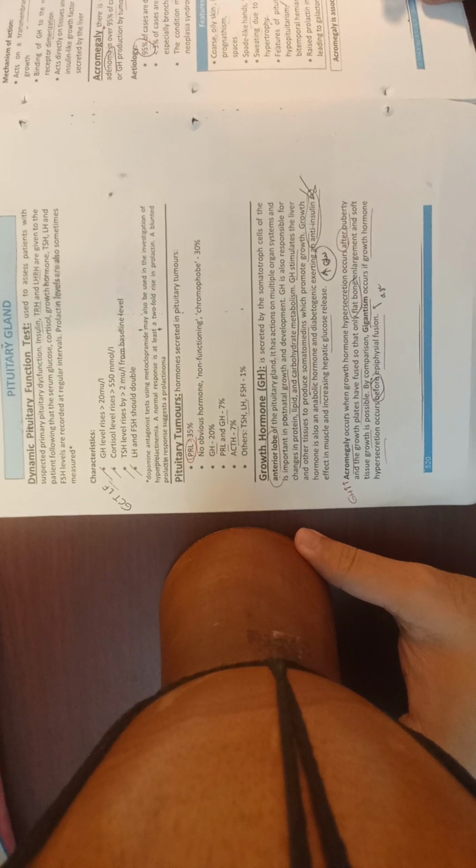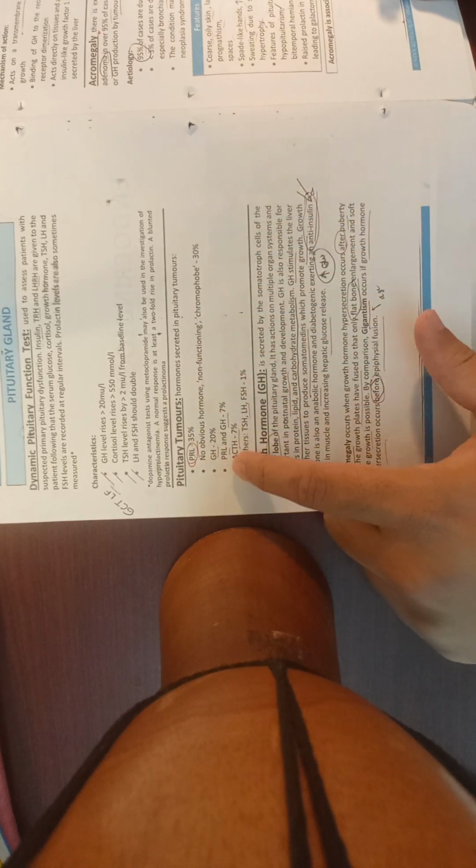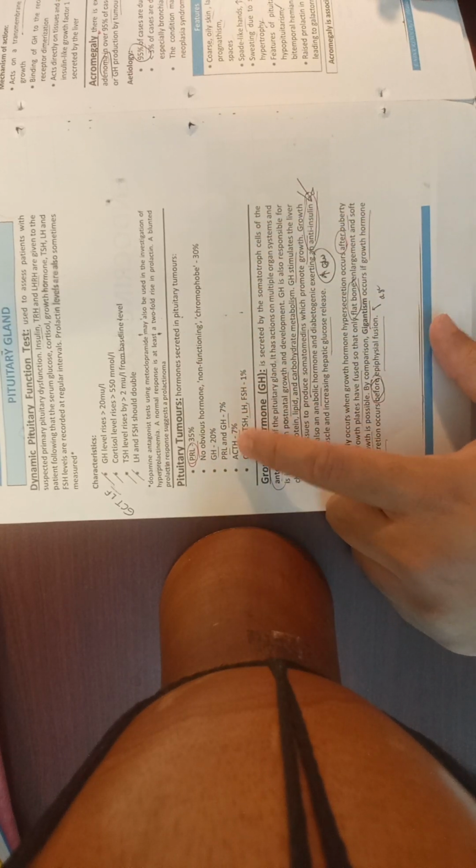Pituitary tumors. Hormone secreted by a pituitary tumor: PRL, prolactin, is 35%. No obvious hormone, non-functioning, 20%. Growth hormone 20%, PRL and GH 7%, ACTH 7%, others 1%. So prolactin is the one to look out for.